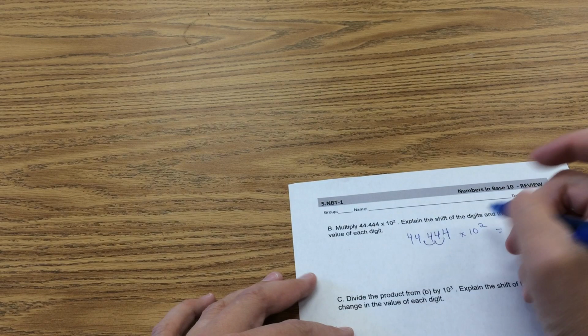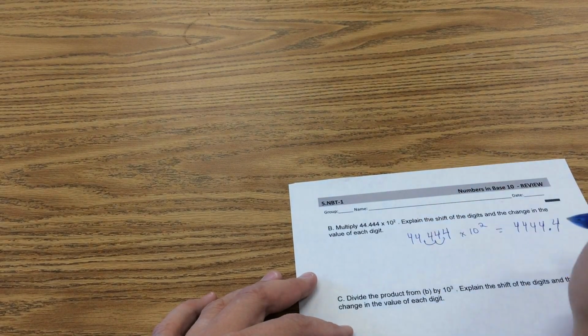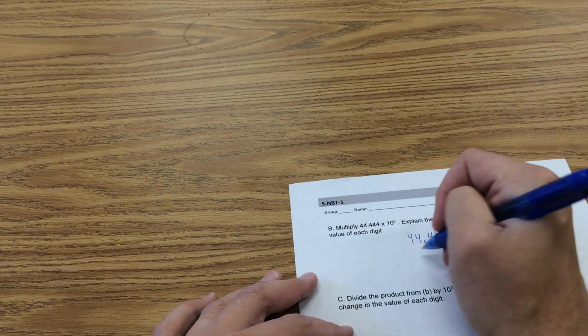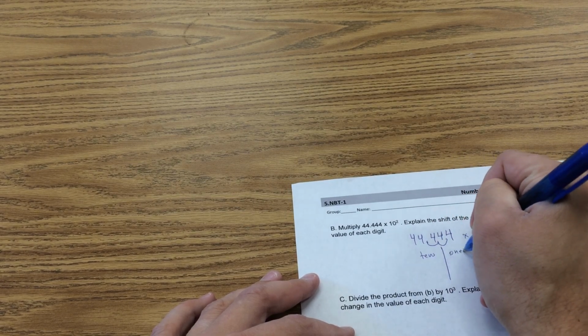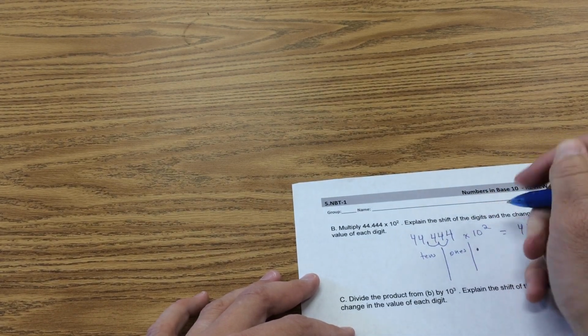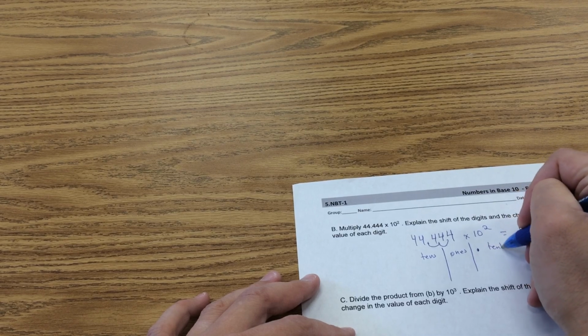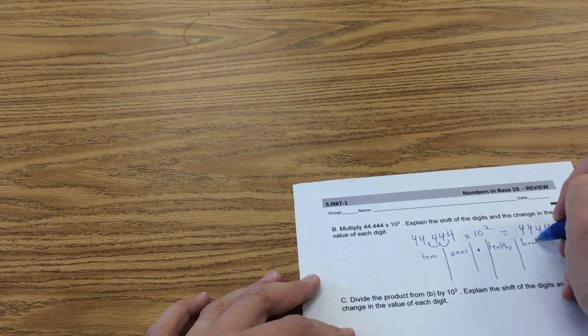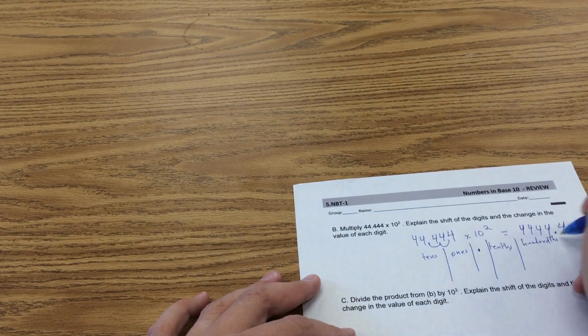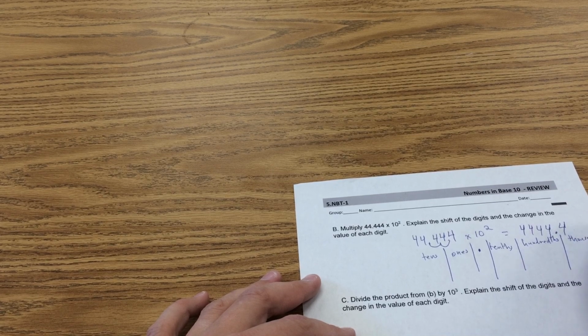Okay, so instead I probably should make a place value chart. Let's see, hundredths and thousandths.